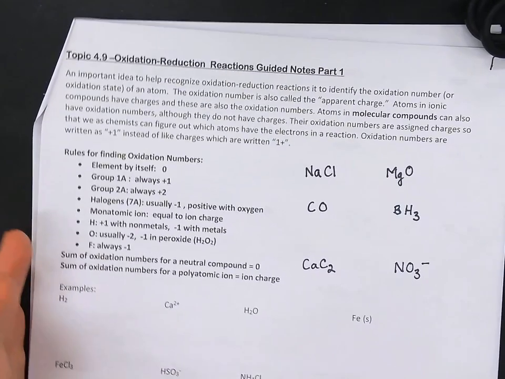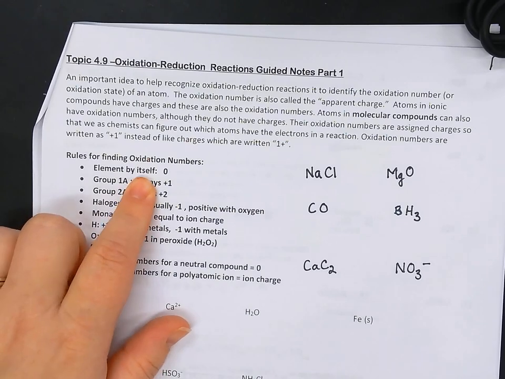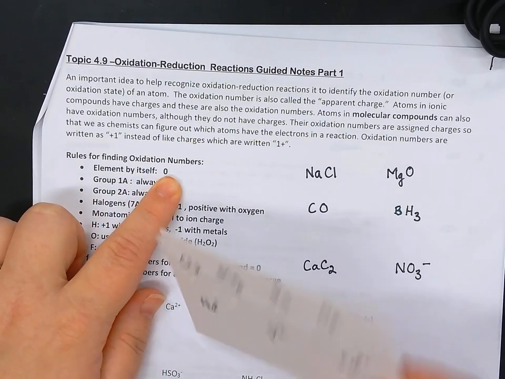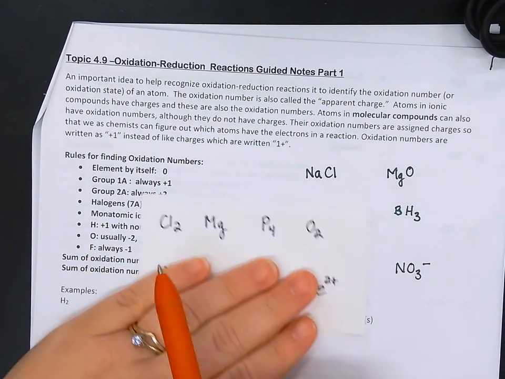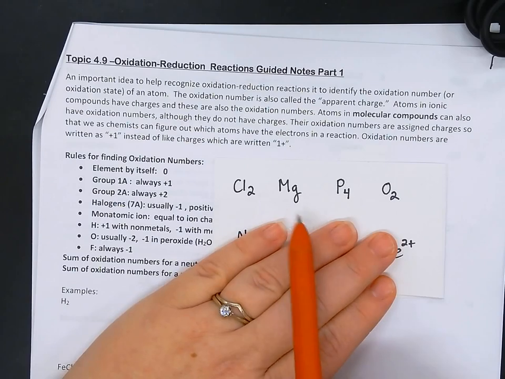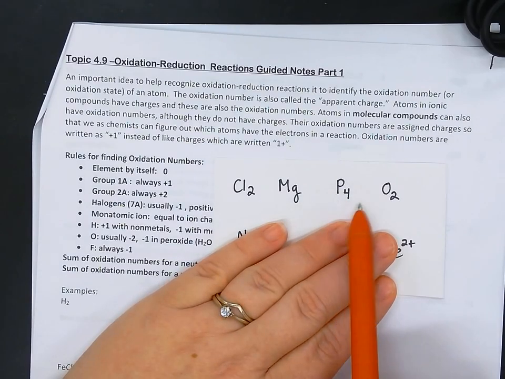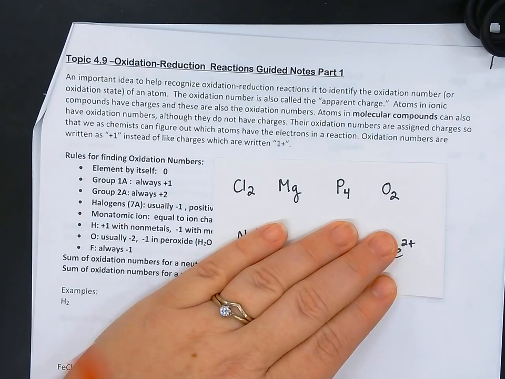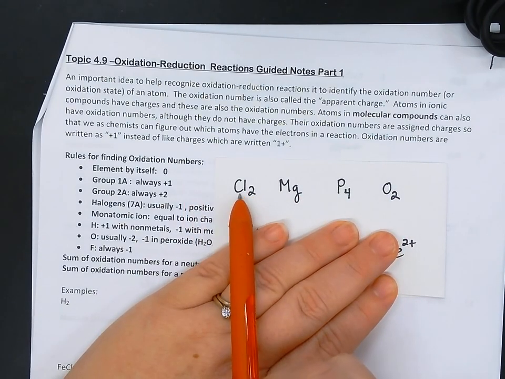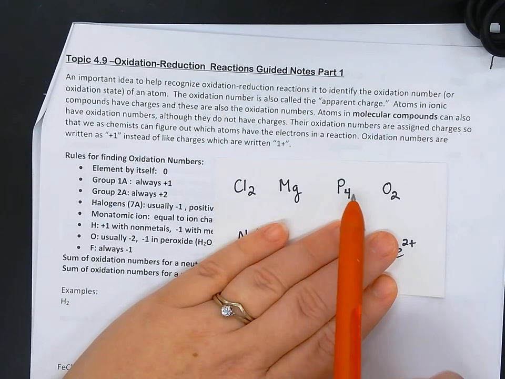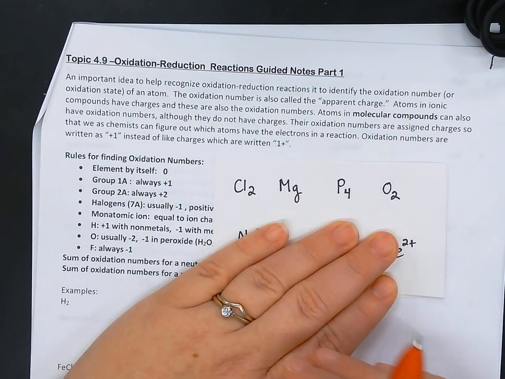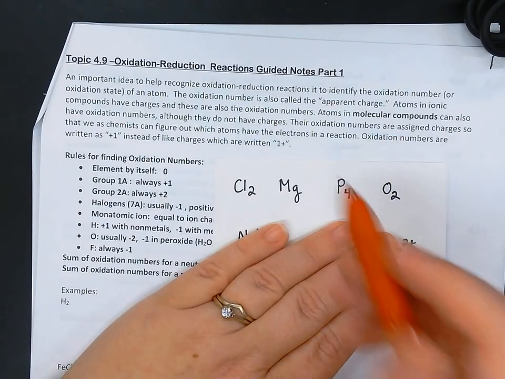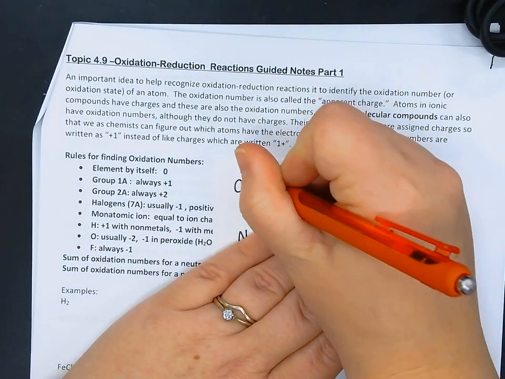Okay, so an element by itself is going to have an oxidation number of 0. Some examples of that would be chlorine, Cl2, magnesium by itself. Phosphorus comes in a set of 4 atoms. Oxygen comes as O2. But these are all single elements, right? They might be bonded to another atom of the same element, like these ones are, but it's all one element. It's in its elemental form, okay? All of those would be assigned an oxidation number of 0.